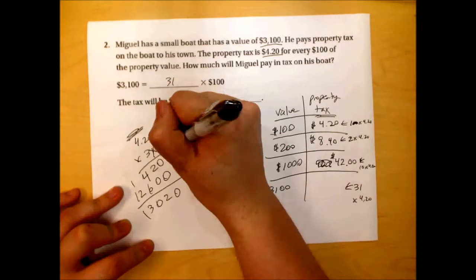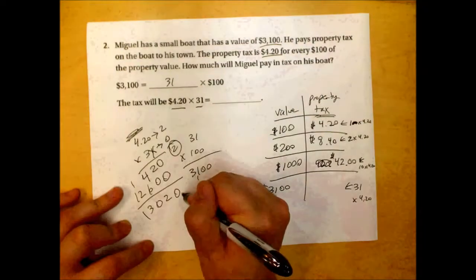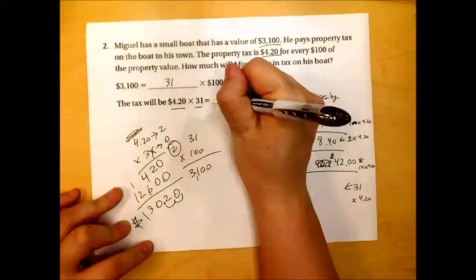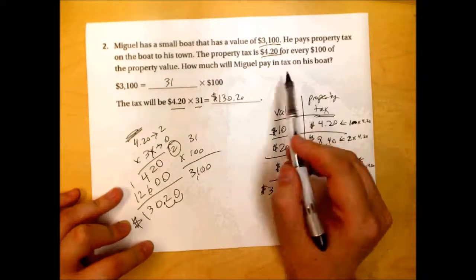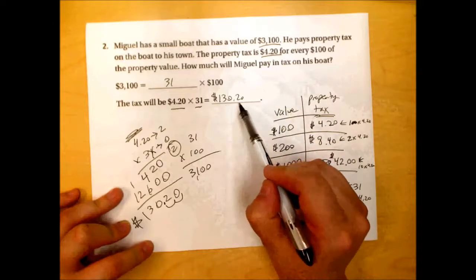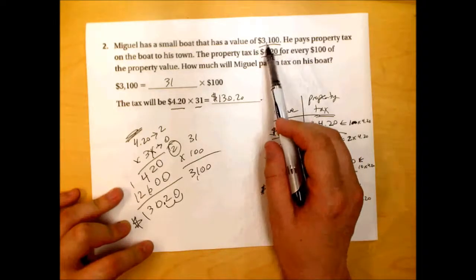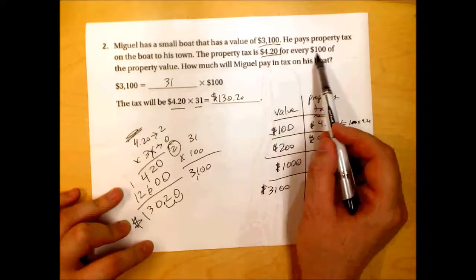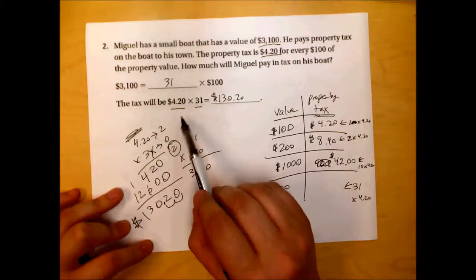And if I add them together, there's 2 digits after the decimal in my answer. So I put my pencil here and I go 1, 2, boop. $130.20. So every year Miguel has to pay $130.20 for his boat, because the boat is worth $3,100 and the property tax is $4.20 for every 100. And there's 31 hundreds. And we multiply by 31.